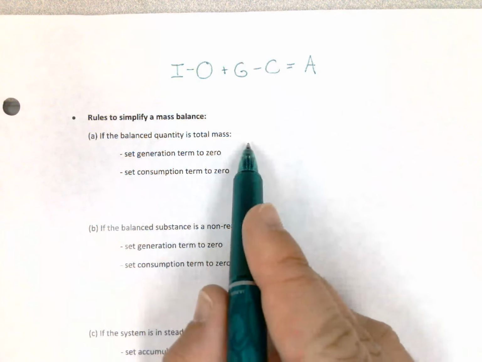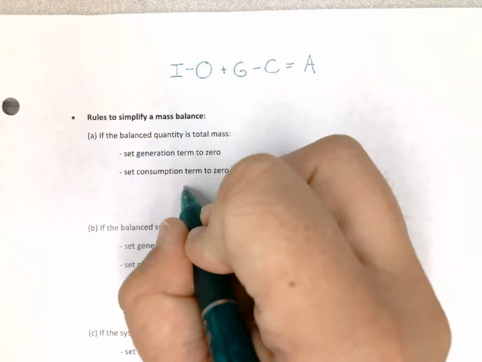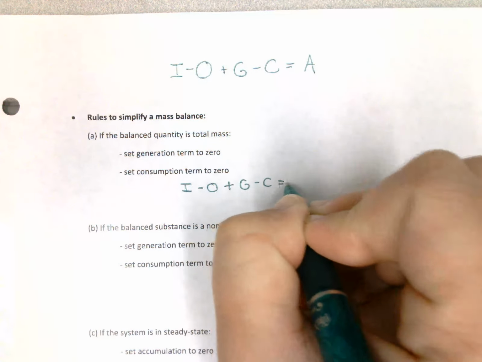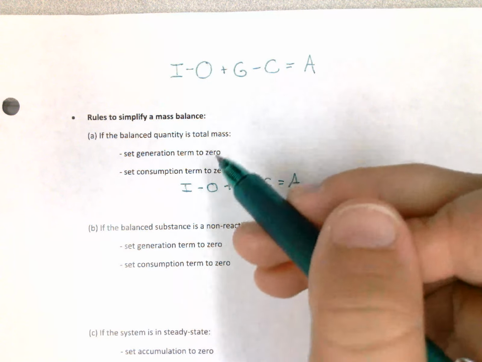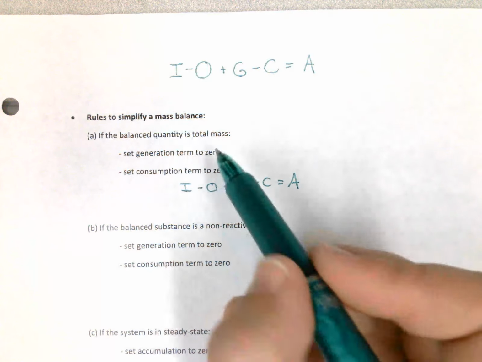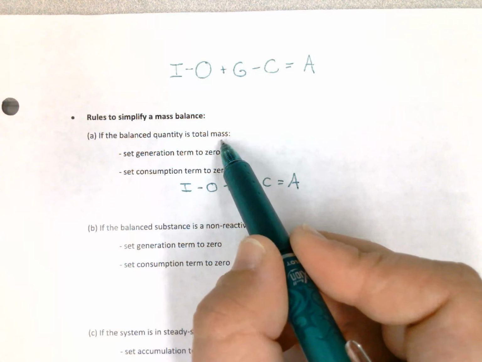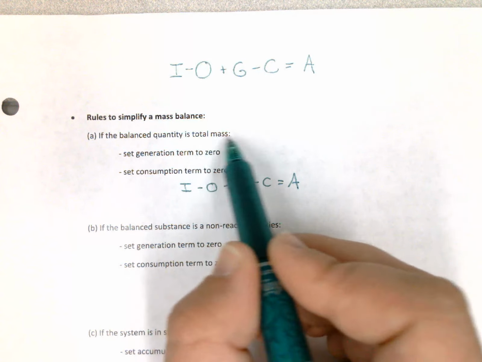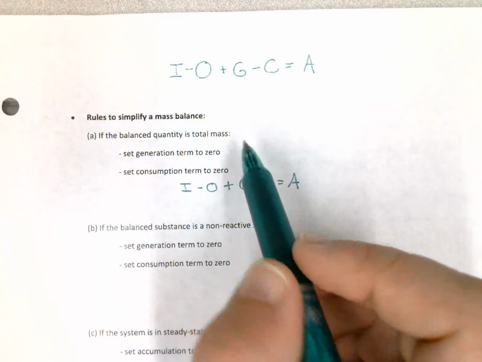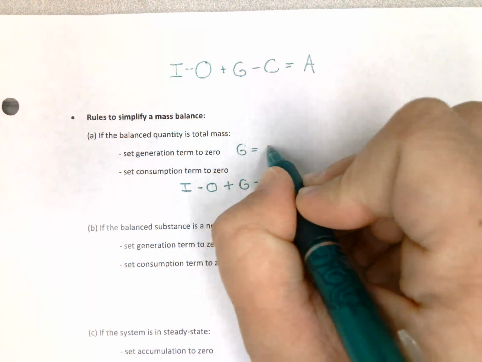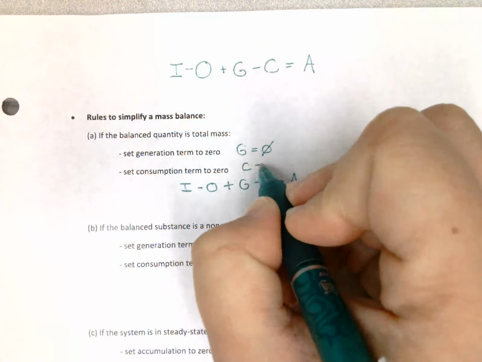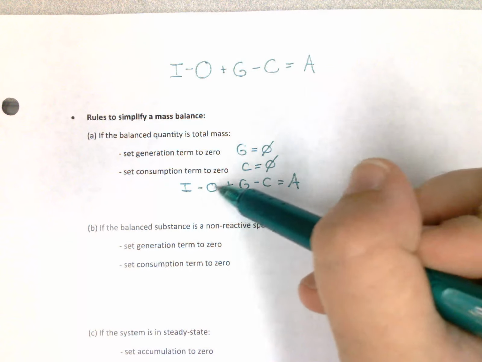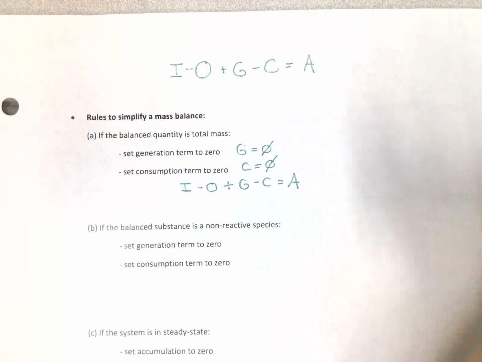So if we're balancing total mass in a system, let's write out this mass balance equation again. I'm going to use the letters to abbreviate and save some space. You can write out the words if it helps you. If you're balancing total mass, we know you cannot create or destroy mass. That means there can be no generation and no consumption of mass, which means that our generation term is going to equal 0 and our consumption term is going to equal 0. And throughout the semester, I try and use a little 0 with a line through it, so it's different from my O to hopefully help you out there.